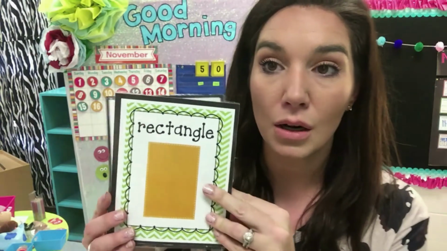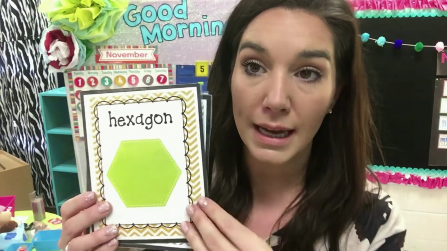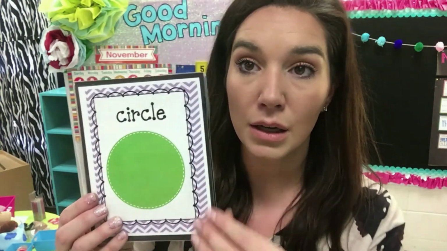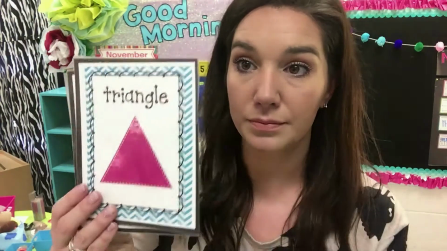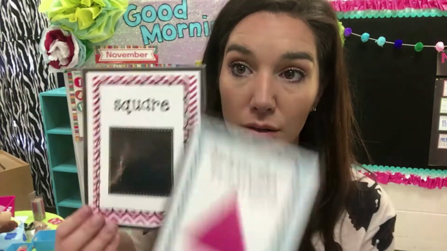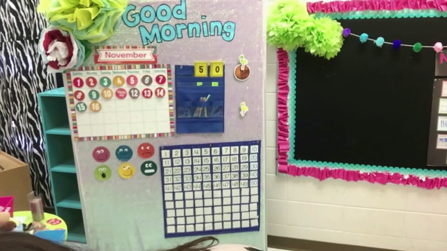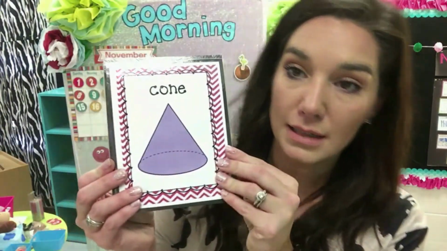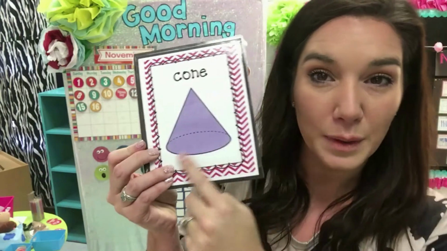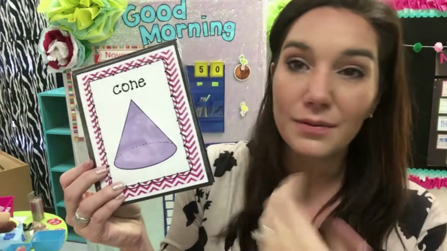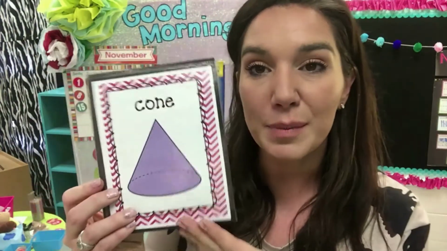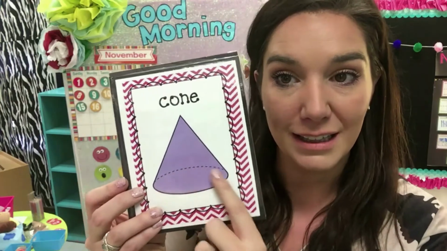What is this? Rectangle, hexagon, circle, triangle, square. All right, now let's look at our solid shapes. Pull them out right here. Okay, now the solid shape has a dotted line on the picture to show that there would be space if it was a real one, you know, but for a picture they can't. That's how they show that it's solid and it would have space.